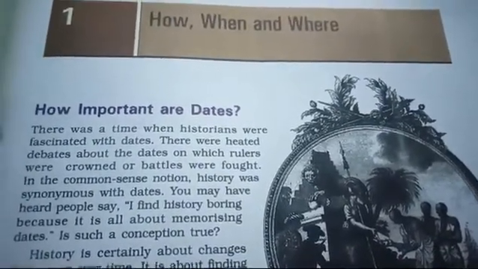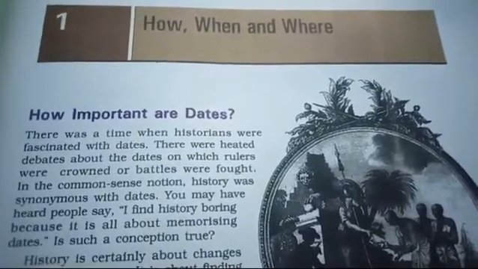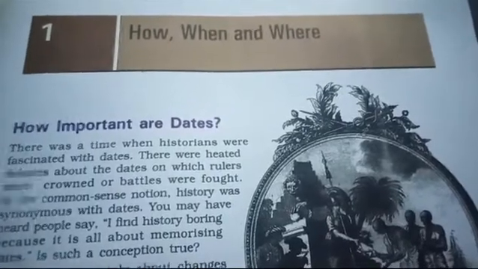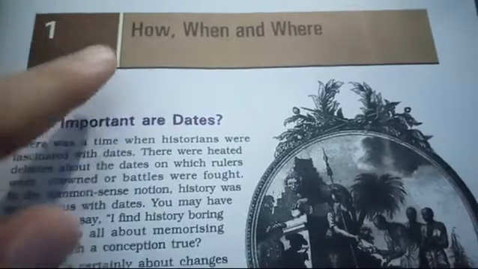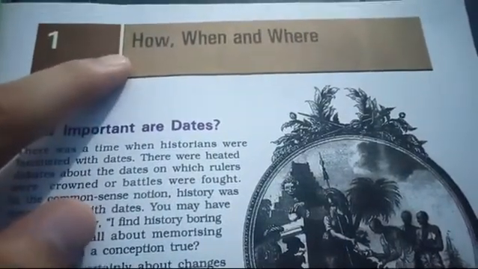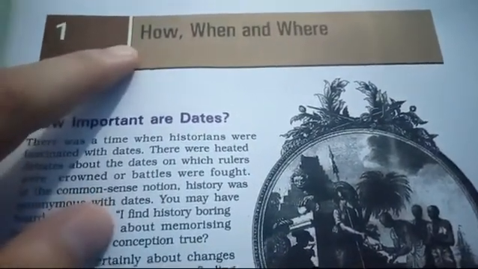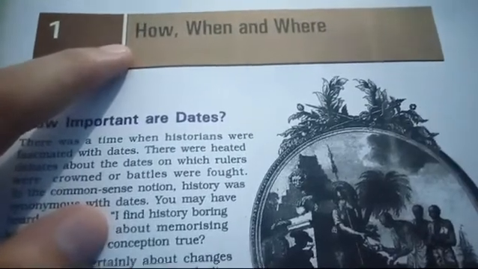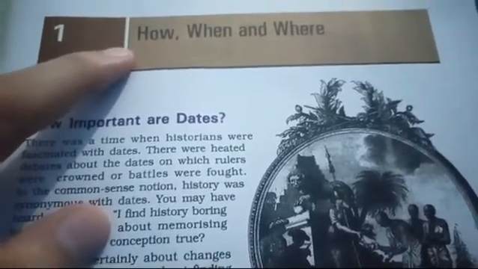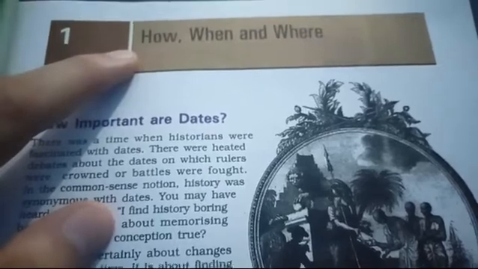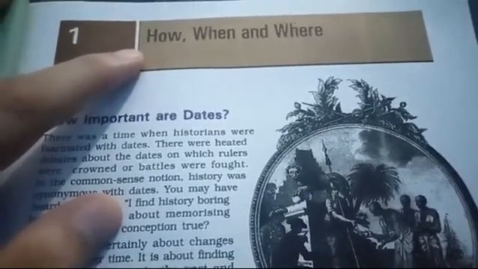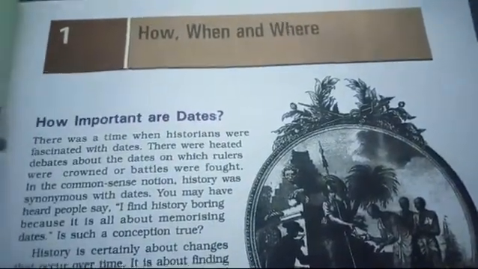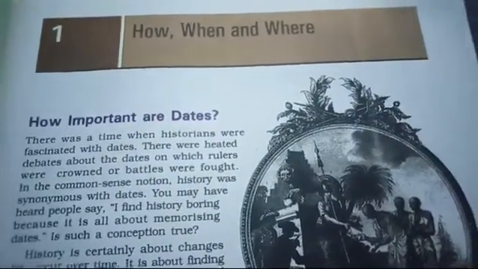And if I talk in Hindi, so how means कैसे, when means कब, and where means कहाँ. So in the concept of how, we will discuss how the things took place, how the administration system was, how the life of people in the ancient centuries was, how the civilization was, and what kind of people they had, or what kind of administration system they had.